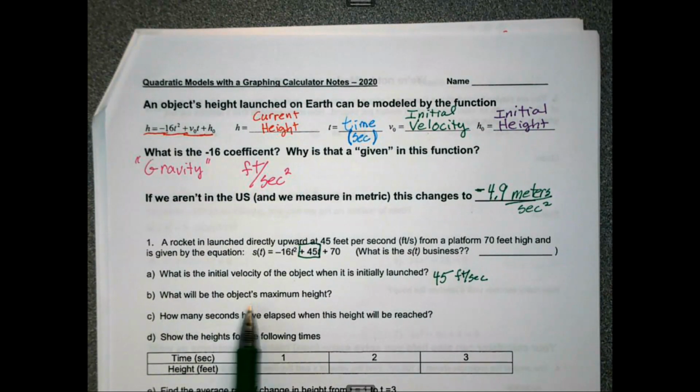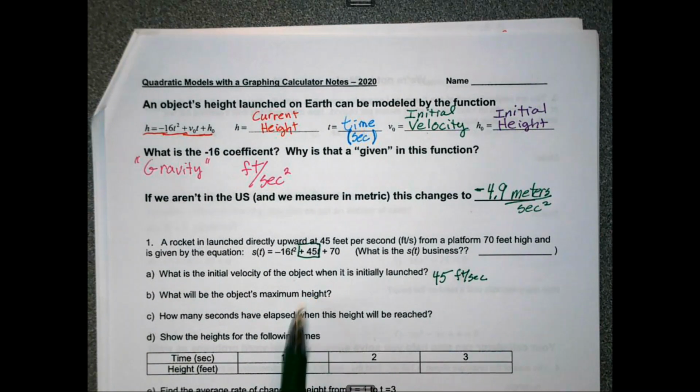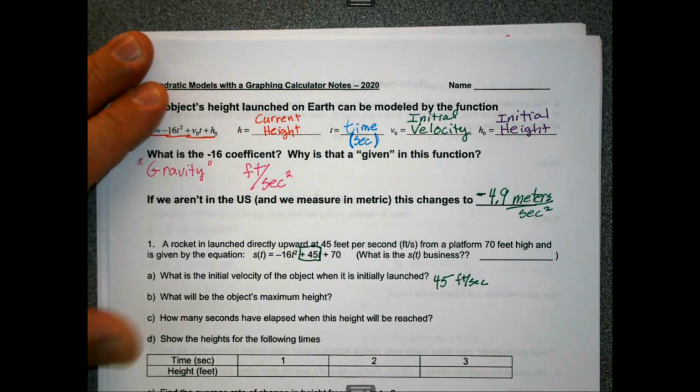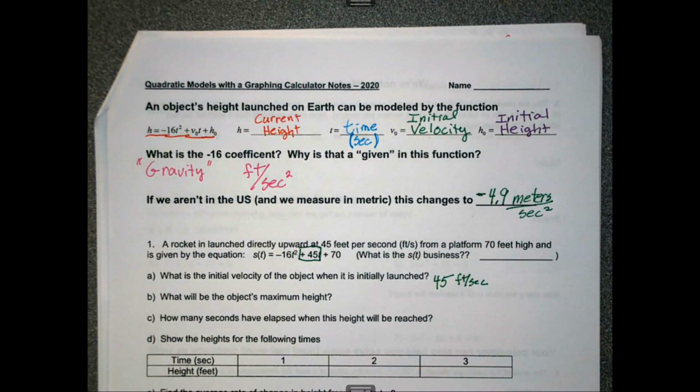What will be the object's maximum height? Well, that's something we have to figure out. How many seconds have elapsed when the height will be reached? Again, that's what we're going to have to figure out, and show the heights for the following times. All right. So you're going to need your graphing calculators. There's no way around this. That's why I'm hoping that we do most of the practice work here in class. So you're going to probably need to pay attention. Otherwise, you're going to need your graphing calculator for this.